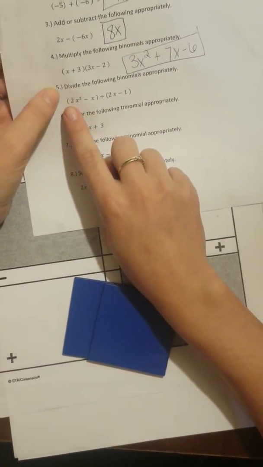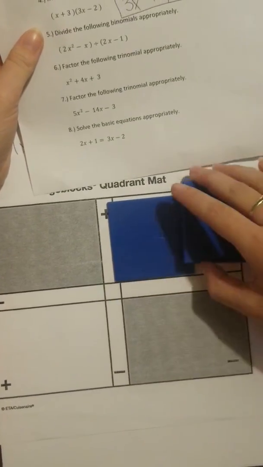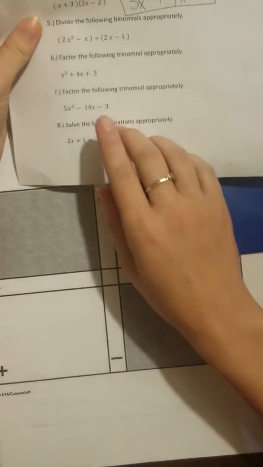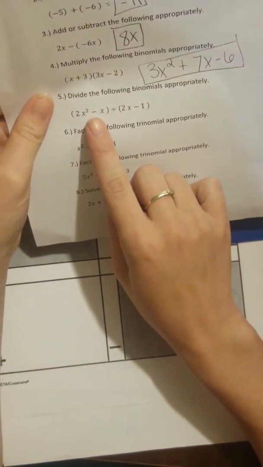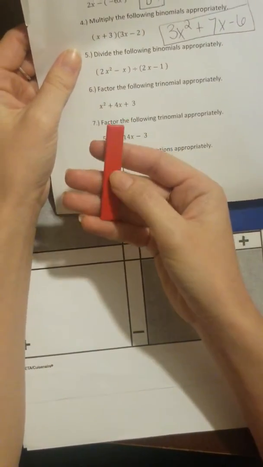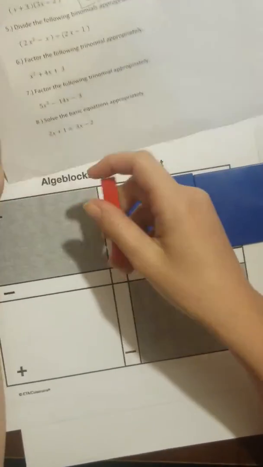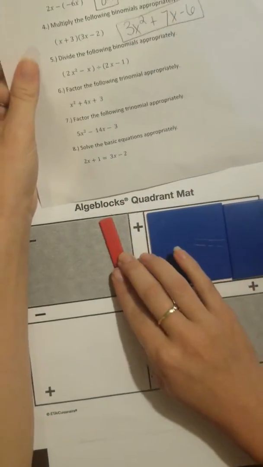Is it a positive or negative? It's a positive, so it can go over here. Okay? And then it says minus x. Remember this is the x. And it said negative. Subtracting. That means it goes over here.